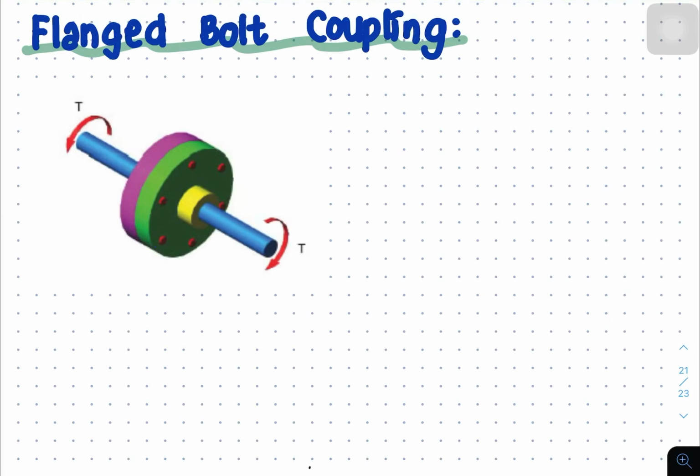Welcome to topic 7 of C234 Mechanics of Deformable Bodies. We have flange bolt coupling. The principle for this topic is that in a shaft connection called the flange bolt coupling, the torque is transmitted by the shearing force P created in the bolts that is assumed to be uniformly distributed.